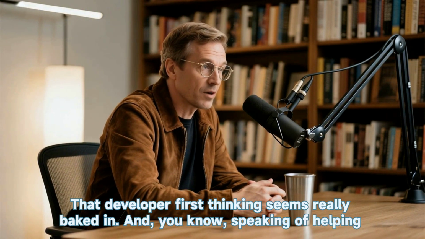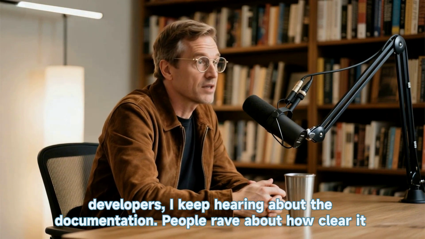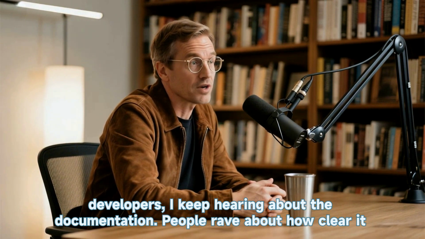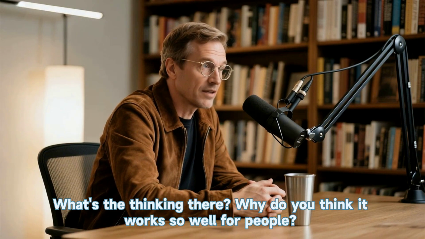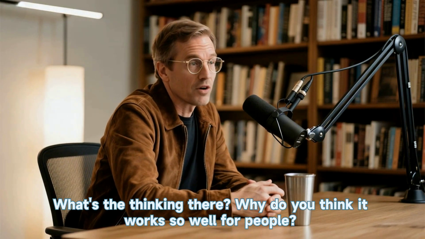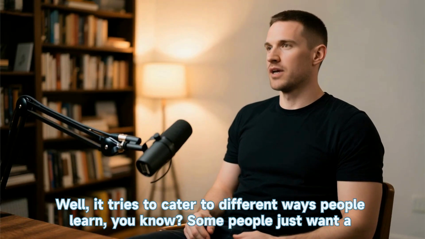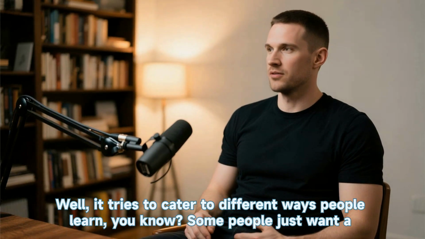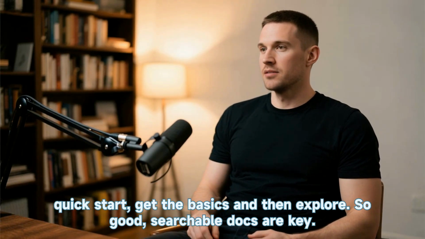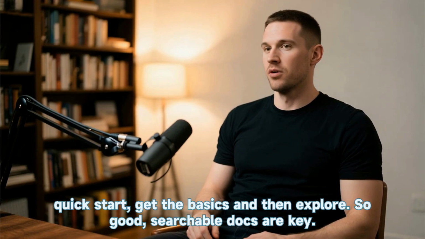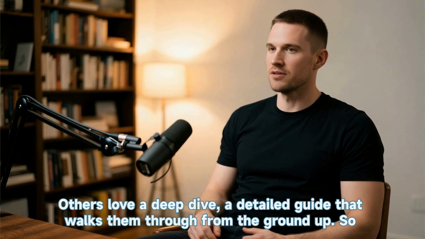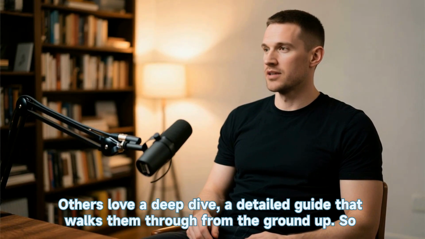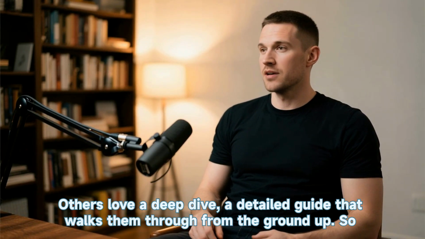And, speaking of helping developers, I keep hearing about the documentation. People rave about how clear it is, the code examples. Yeah, the docs are a big focus. What's the thinking there? Why do you think it works so well for people? Well, it tries to cater to different ways people learn. Some people just want a quick start, get the basics, and then explore. So good, searchable docs are key. Right. Others love a deep dive, a detailed guide that walks them through from the ground up.